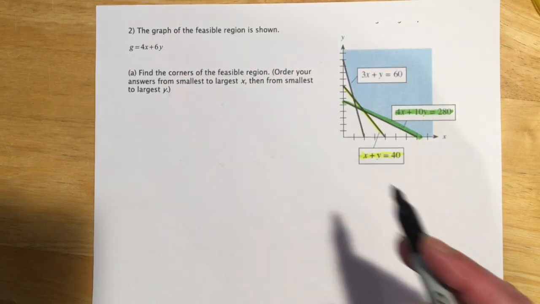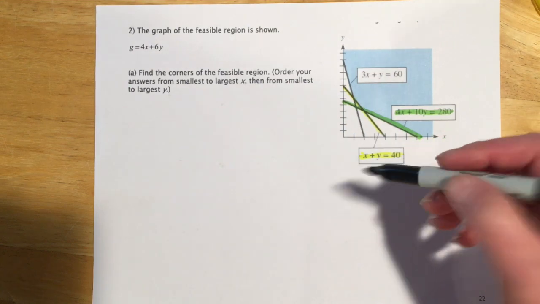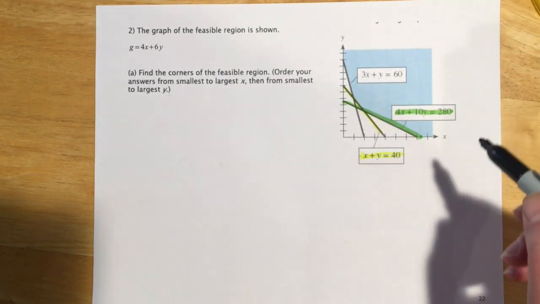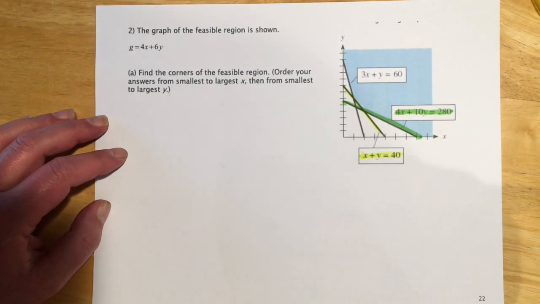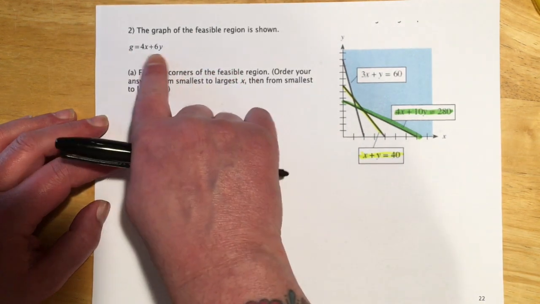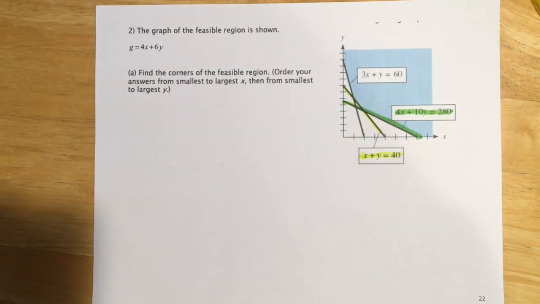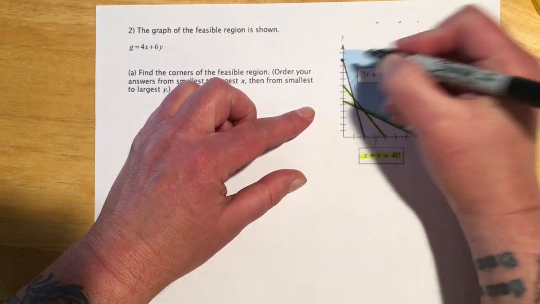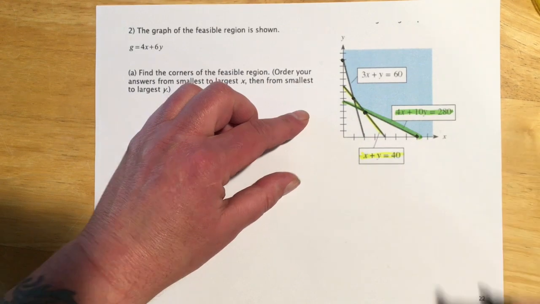Okay, so for number 2, this one's kind of one step back from the last problem. They did graph the inequalities and find the feasibility region, but they didn't find the corners. So on this one, we're given this information and then asked to find the corner points and then work those with the objective function they gave us. So then it becomes kind of like the problem we just did. So to find the corners, let's locate them first. There's one there, there's one there, there's one there, and there's one there.